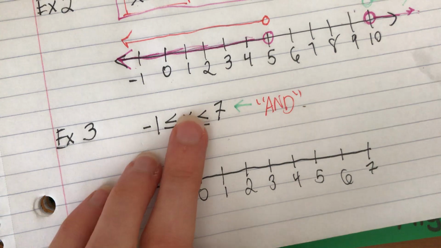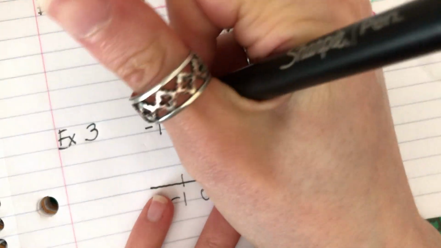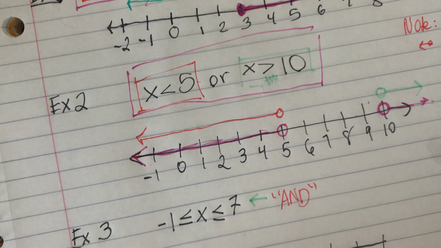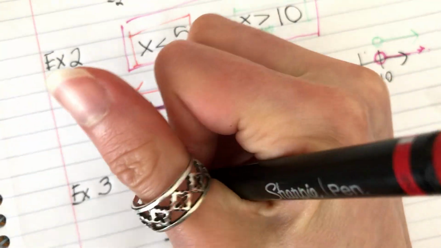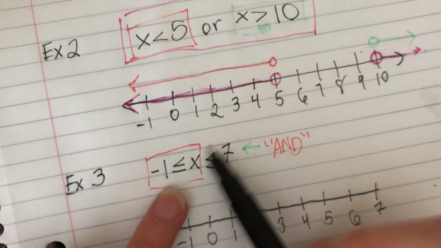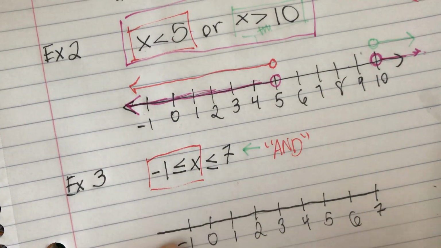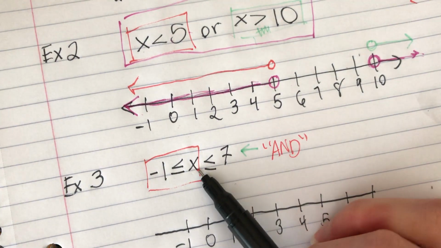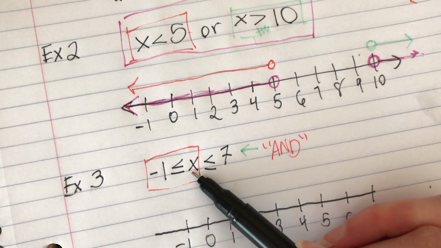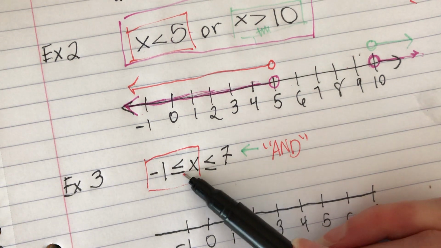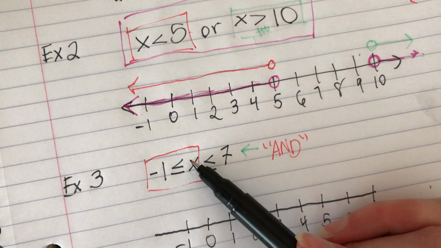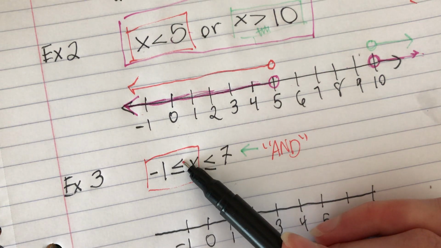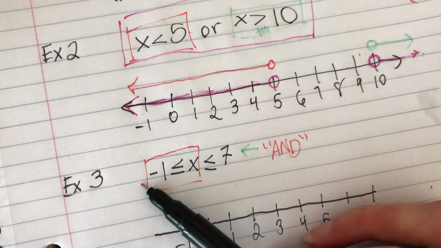Okay, so let's just do each piece individually, just like we did up here. So the first piece we'll do is this. Now this looks a little bit different, right? Usually the x is on the left-hand side, but that's okay. We can still understand what this is saying. Let's start with the x. X is, now the larger side of the inequality is pointed to the x, so that means x is greater than or equal to -1.